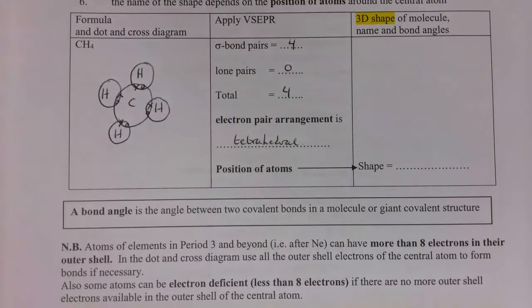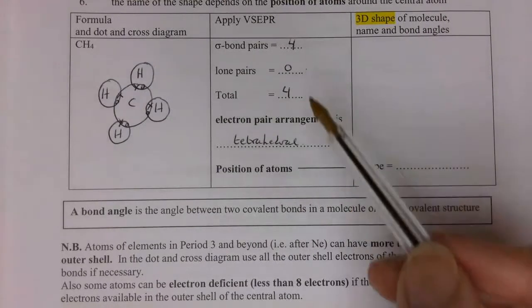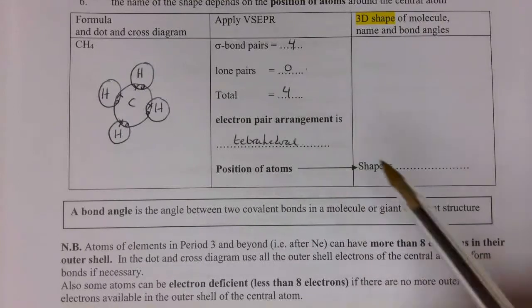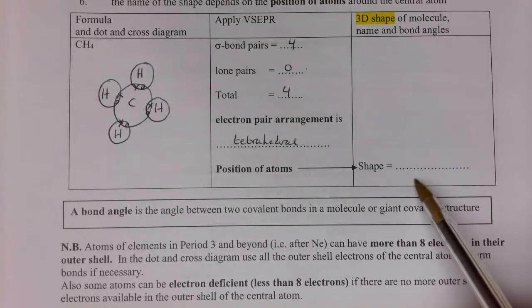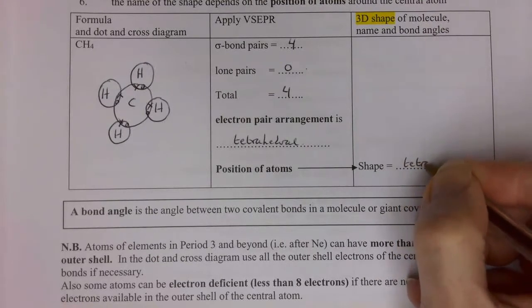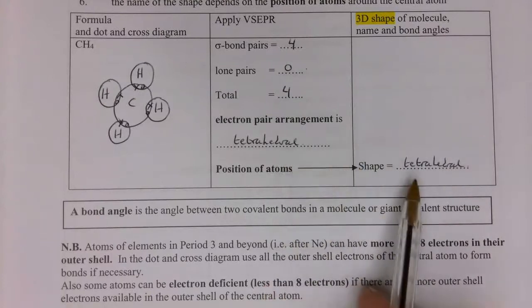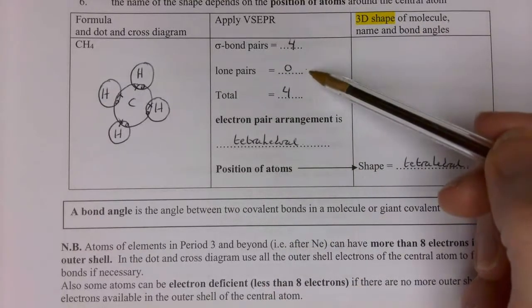And you will have to learn those. So you do need to know the electron pair arrangement and the shape of the molecules. Now, because there are no lone pairs, my electron pair arrangement and my shape are the same. So in this case, the shape is also tetrahedral. We'll come on to some examples when these two are not the same, and that's where we have lone pairs.